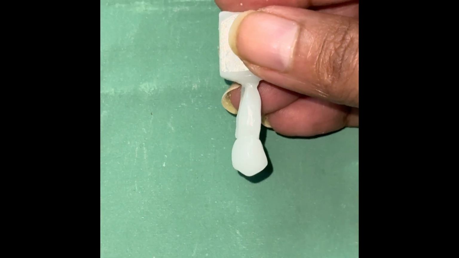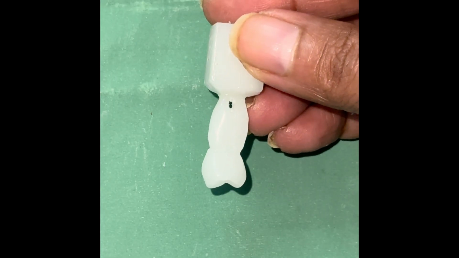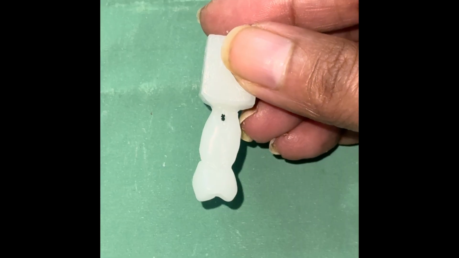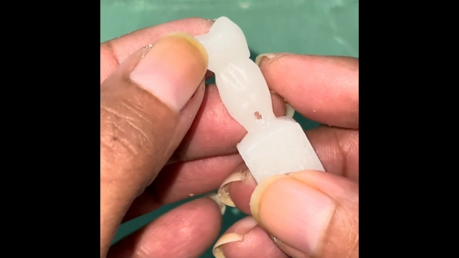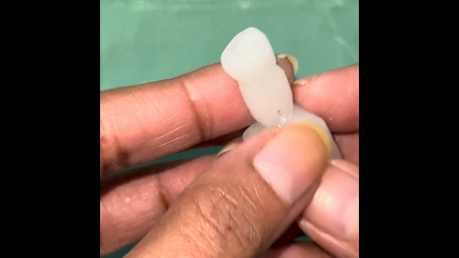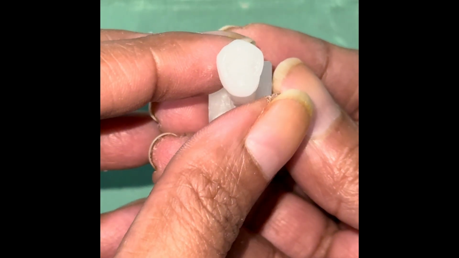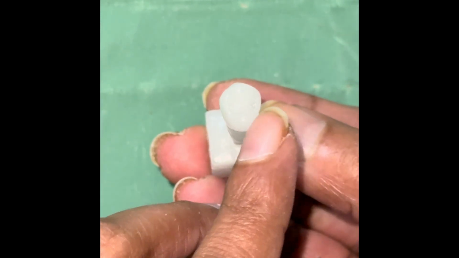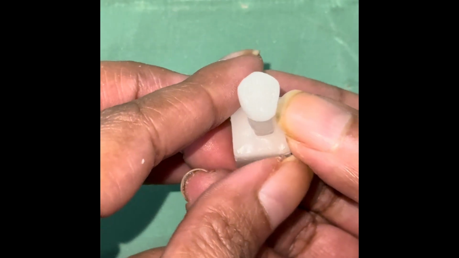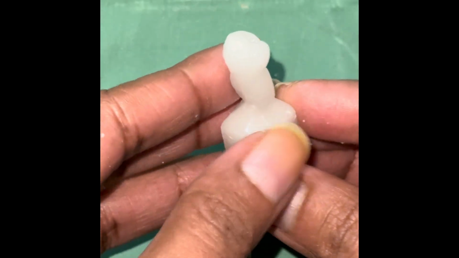And now just look at your tooth, the labial aspect. Then the mesial aspect. You can see the bifurcation area, and you can also see your mesial marginal developmental groove over here. And if I turn it, then you can see your occlusal aspect, which is hexagonal in shape. You can see the triangular fossas also over here. So this is your permanent maxillary first premolar.